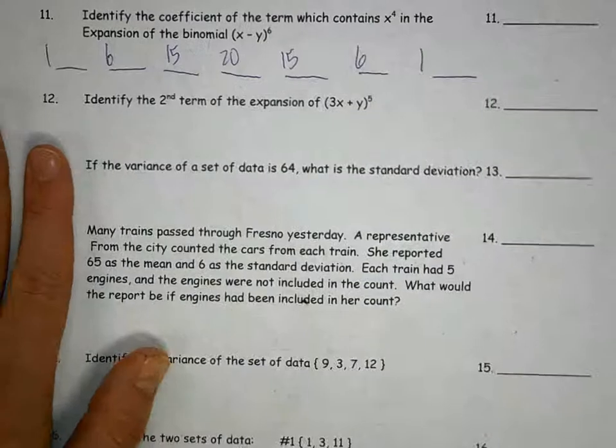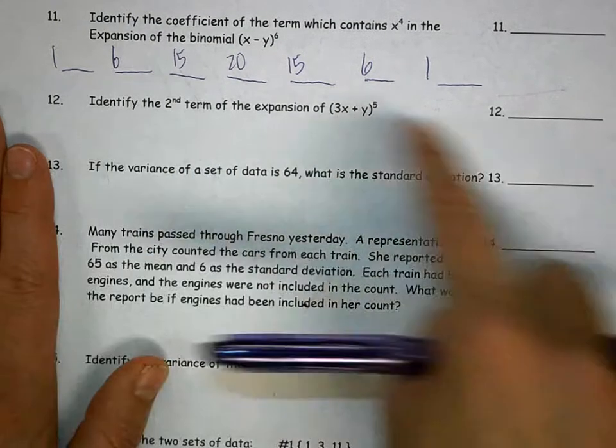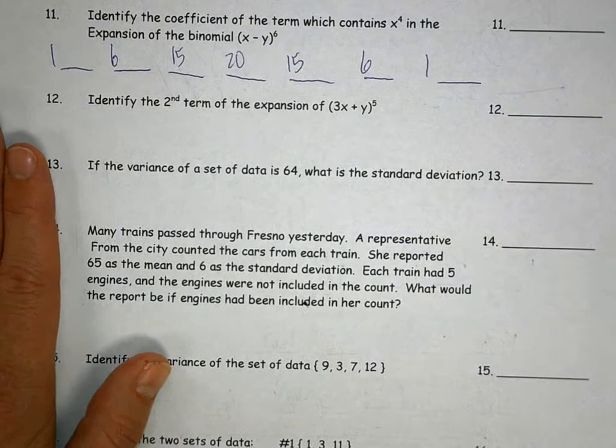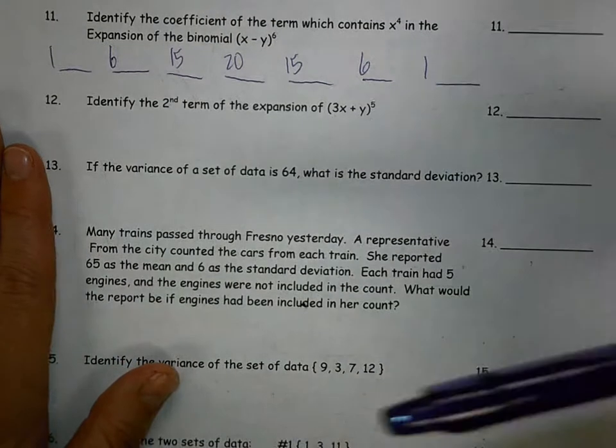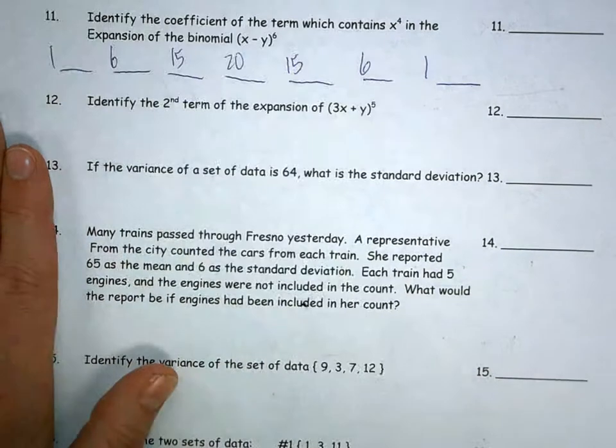Good. Okay. I have this row memorized. Do you guys have some of the rows memorized? No? Okay, I guess I'm a nerd. All right. That's good. There you go. You remember some of them then.